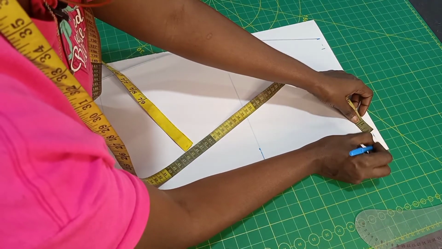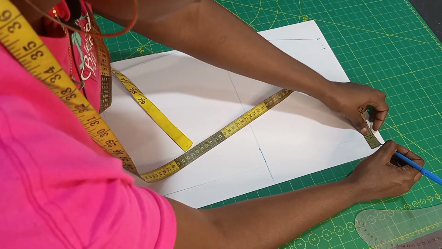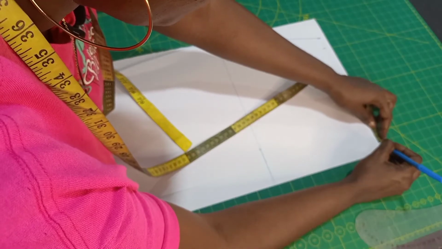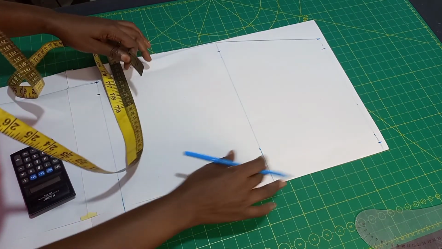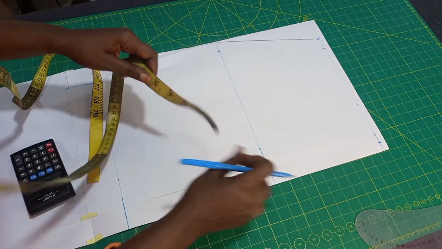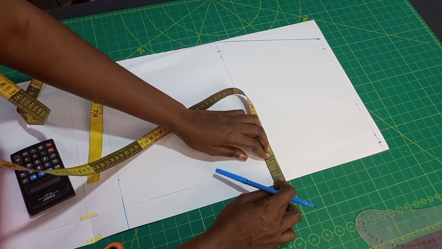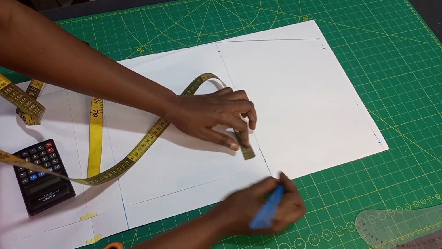So on the waistline, let's use 0.75. 1 inch is fine for your hip, but because my paper is not big enough, I'm going to use 0.75 there. Then on this place, for sitting allowance, I'm going to use 1.5.